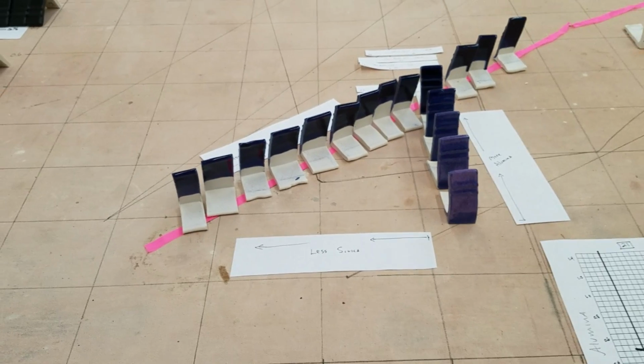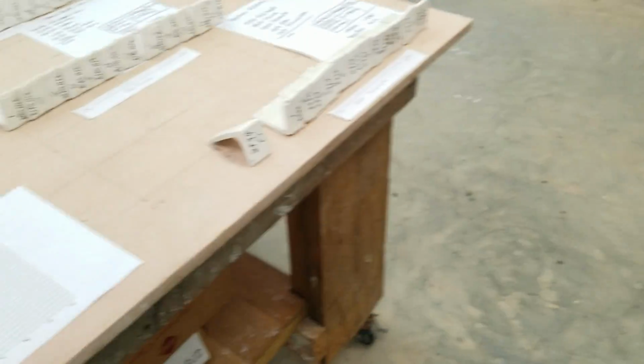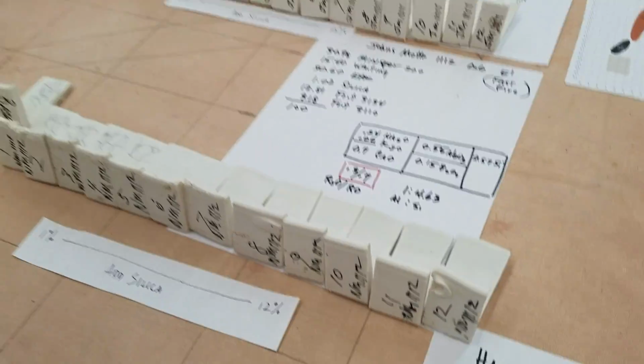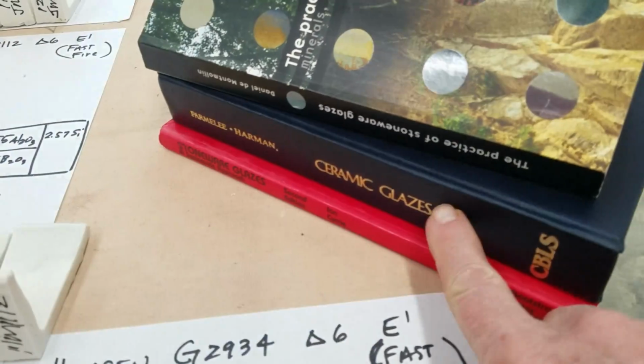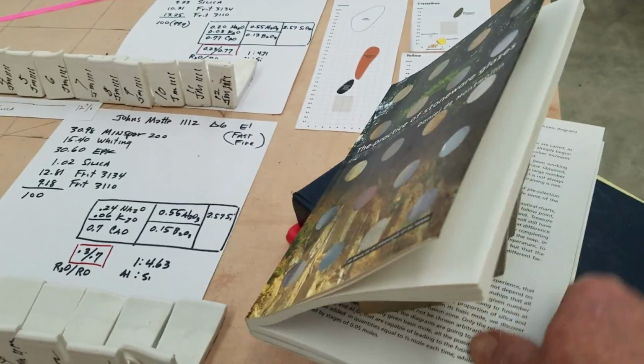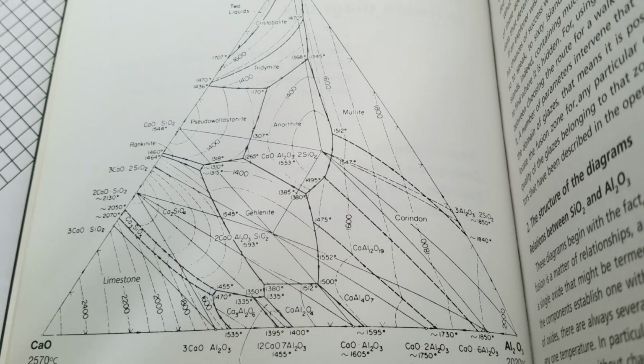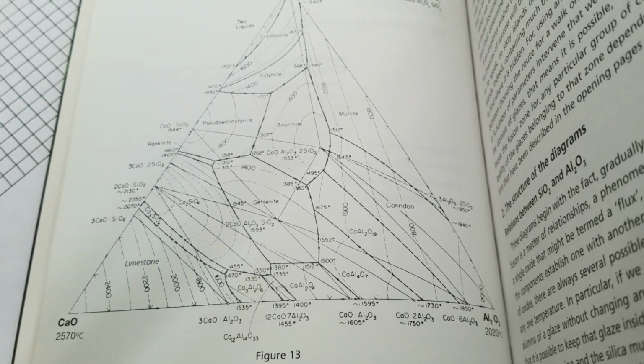Let me see now. I think I'll show you this phase diagram stuff. So what this is, phase diagram is from this book. I have these books here. I have the Parmalee book, and I have the Curry book, and I have this Daniel Mullion book. I'm sorry if I say that wrong. But so in this book, he has a series of diagrams. This is a phase diagram for calcium, silica, and alumina.